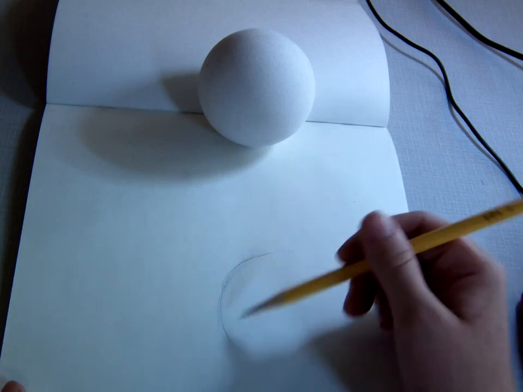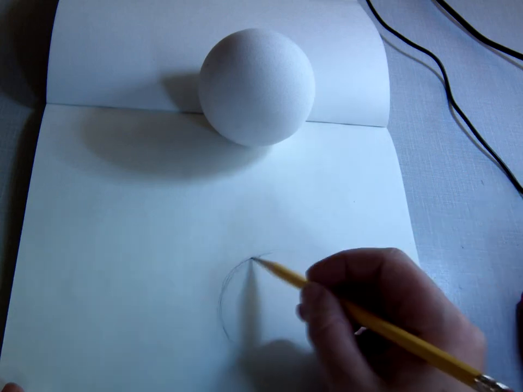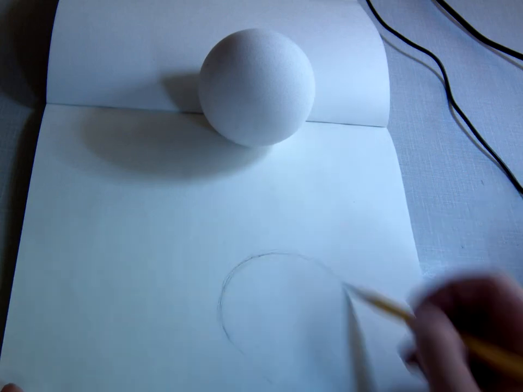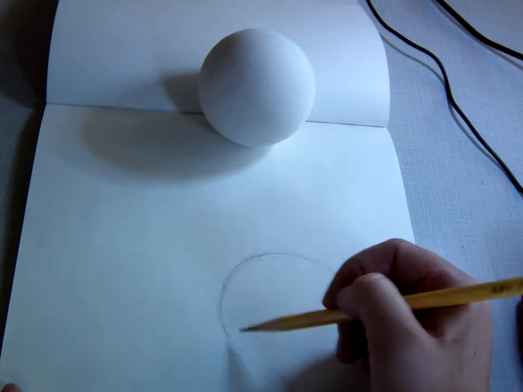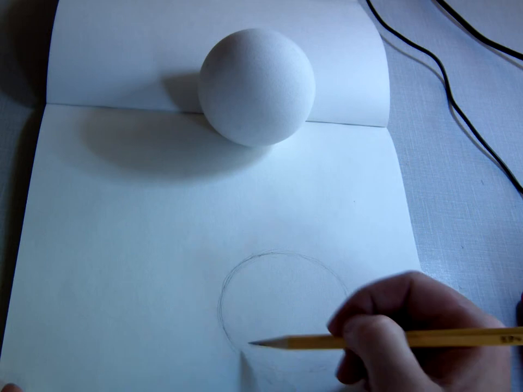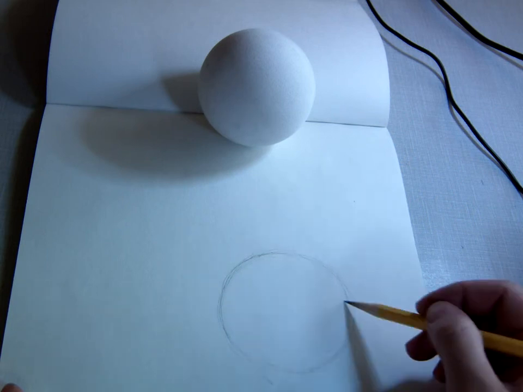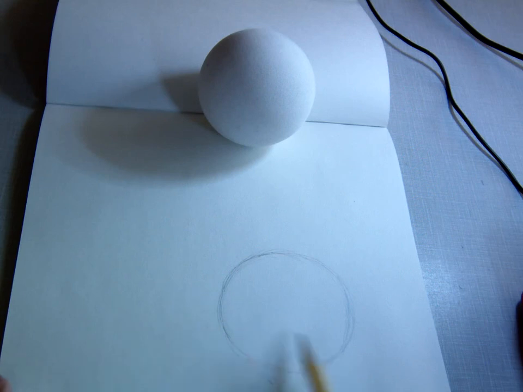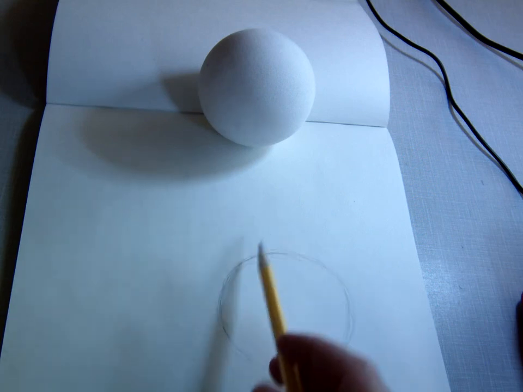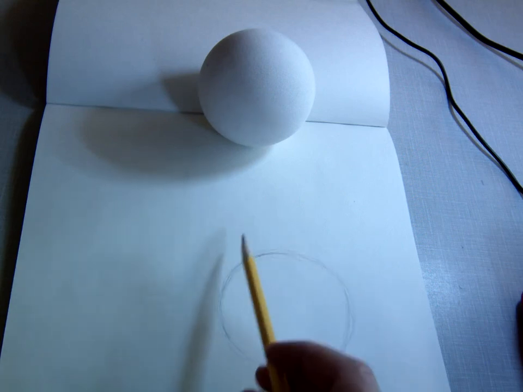And normally I would be rotating my paper, but since I have this all set up, I'm just going to sketch without rotating my paper. Remember to use an arc, and you can keep turning your paper and you should get a nice round circle. So there we go. Now the second piece is I'm going to put in a few landmarks.